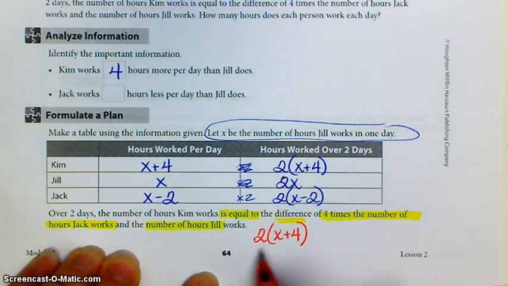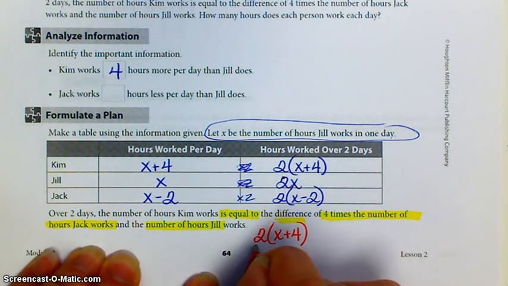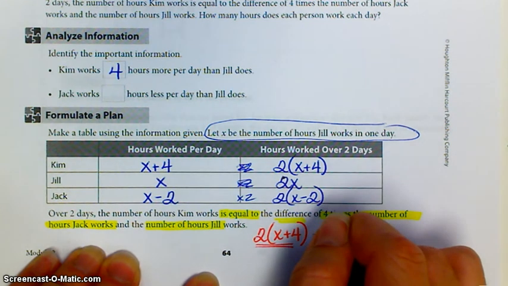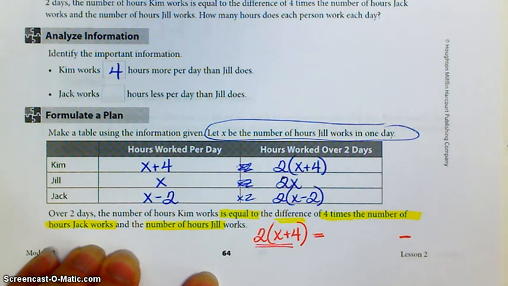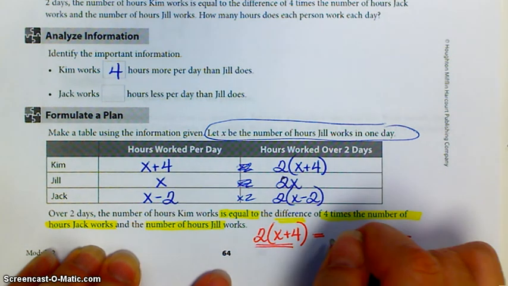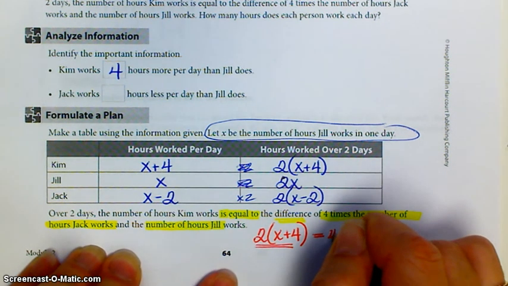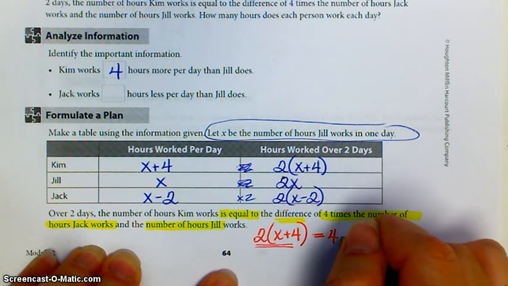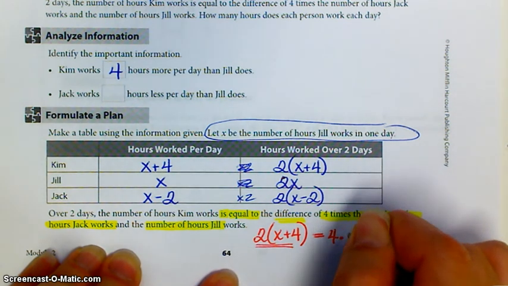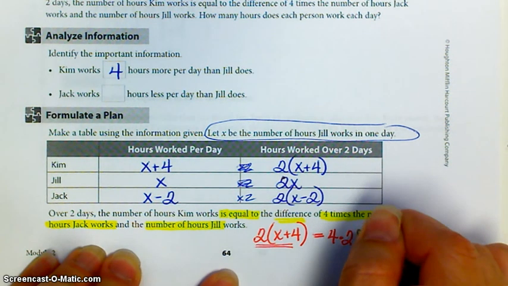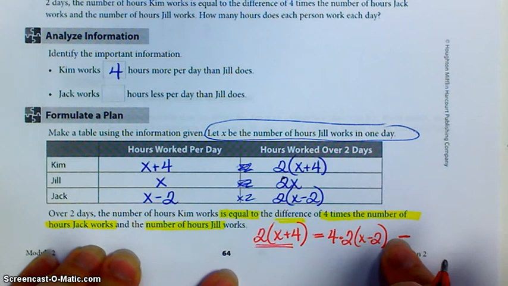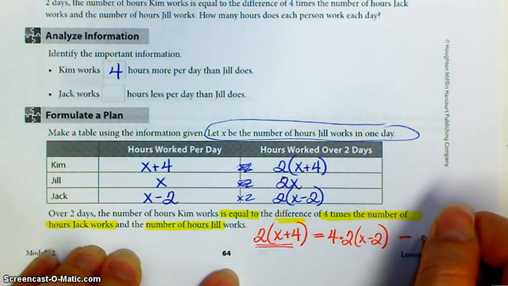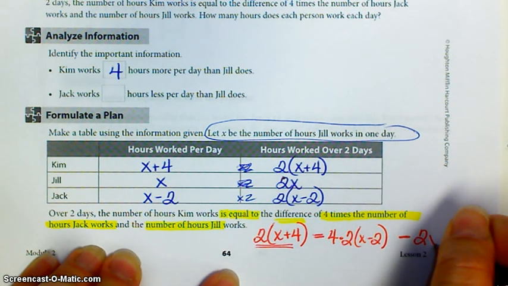Okay, so here's what Kim does over 2 days. And that is equal to the difference. I know I'm going to do a subtraction problem, so I just put my minus sign over there. 4 times what Jack works. 4 times Jack stuff, which is right there, 2x minus 2, minus the number of hours that Jill works in those 2 days, which is 2x.